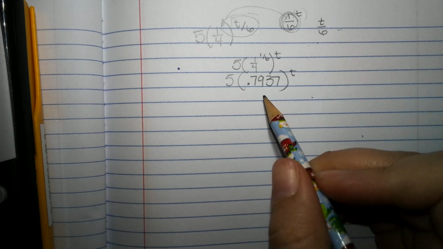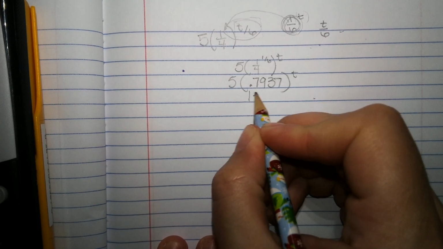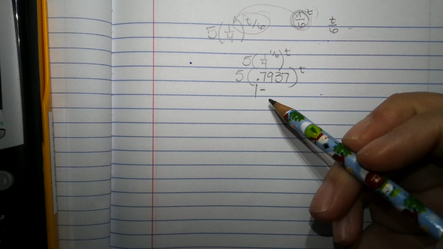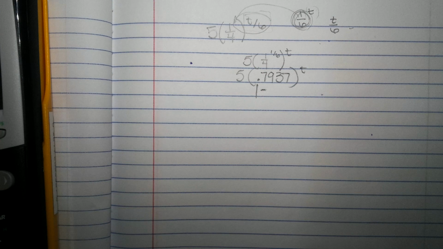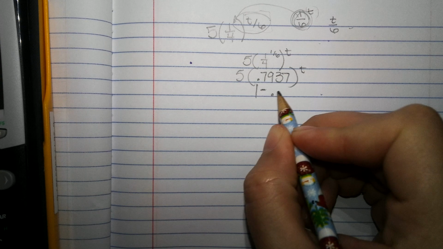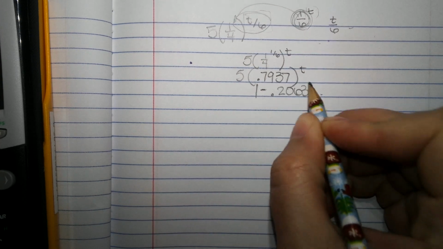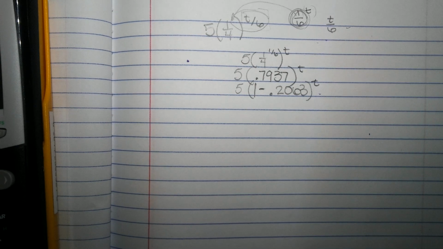So when I'm changing this to 1 plus or minus, it's less than 1, so it's going to be 1 minus. So now I just have to see, okay, what did I subtract from 1 to get 0.7937? So I can just take 1 minus 0.7937, and we get 0.2063. Still times 5 to the t power.